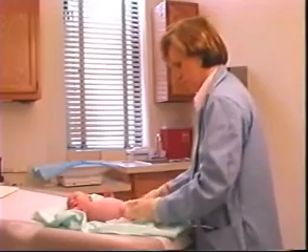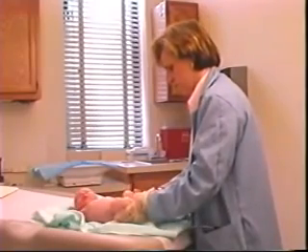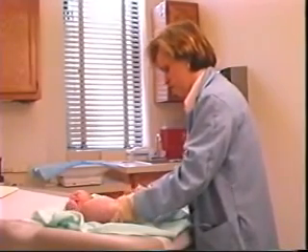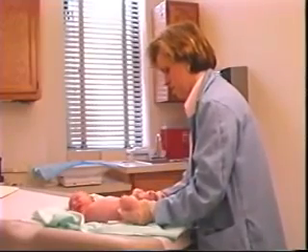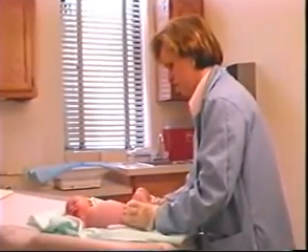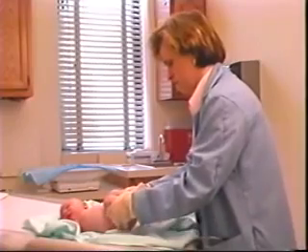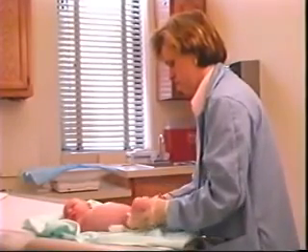Next, perform Ortolani's maneuver. To do this, flex the neonate's hips and knees. Then abduct both legs simultaneously until they nearly touch the table. A palpable clunk indicates hip dislocation.